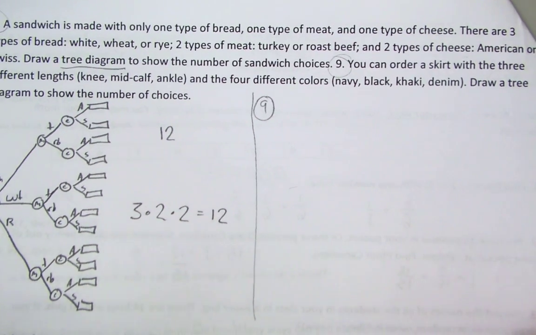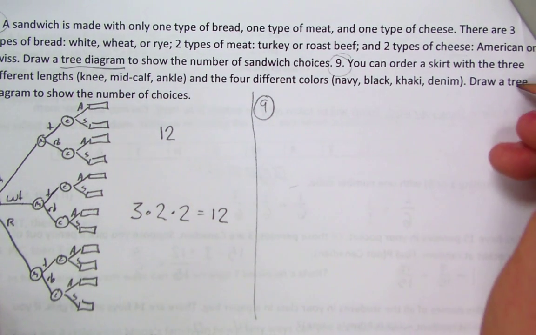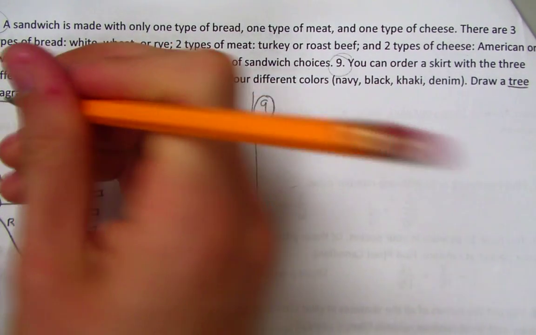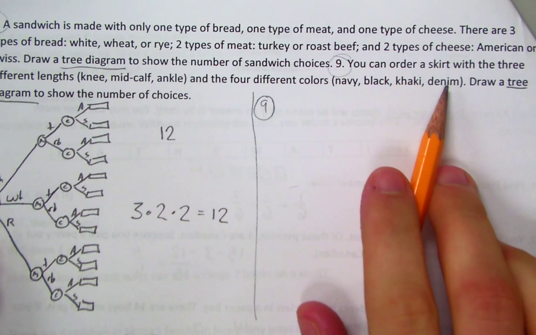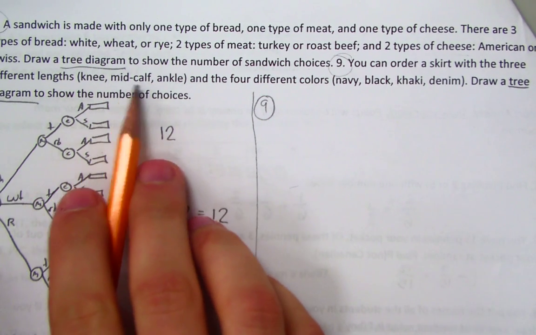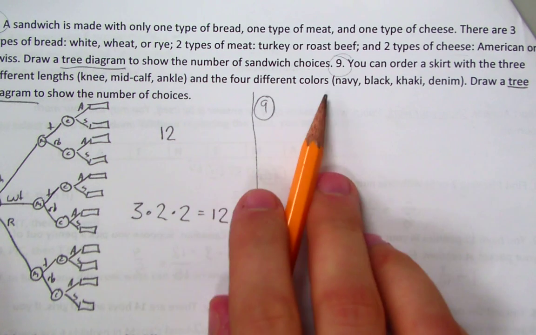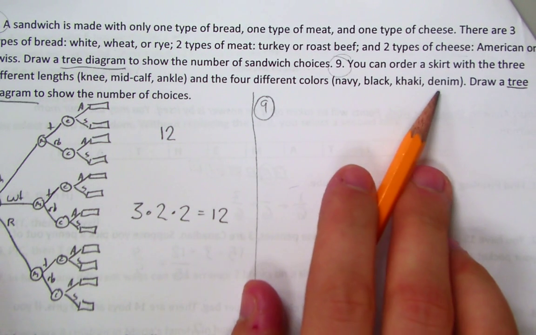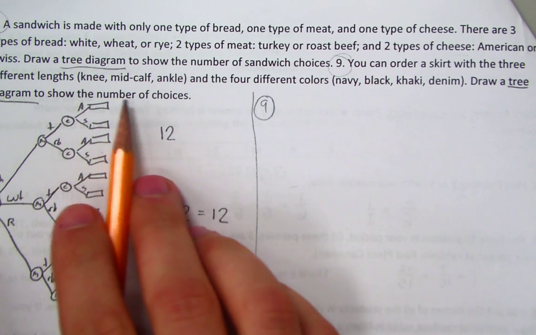Okay. We want a tree diagram to show the number of choices for my online skirt company. You can order a skirt with 3 different lengths: knee, mid-calf, ankle, and 4 different colors: navy, black, khaki, and denim. Draw a tree diagram to show the number of choices.